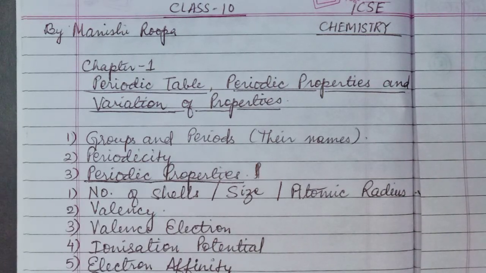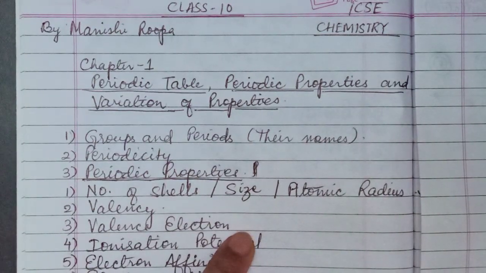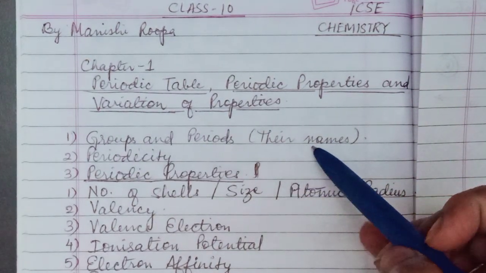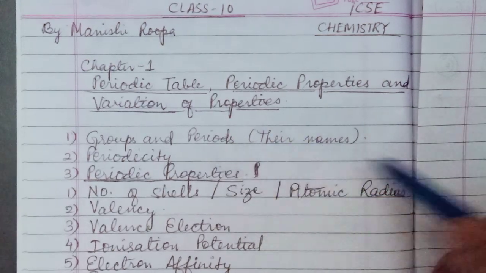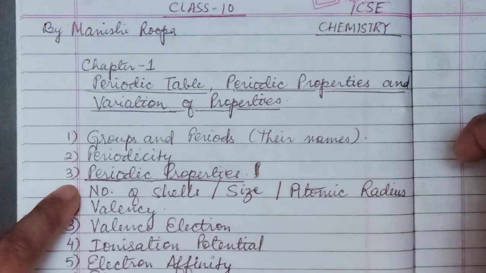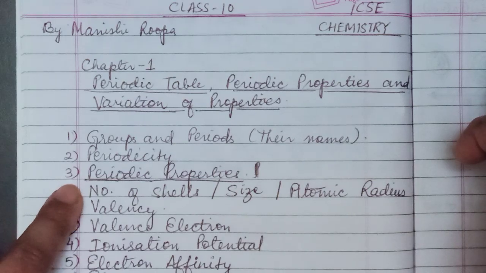Today we will discuss chapter number 1, periodic table, periodic properties and variation of properties. Some of the properties you have learnt in class 9th and some of the properties we will learn here. So you already know what are groups and periods. You have learnt in class 9th and you know very well about these. Periodicity also you have learned before. Now from periodic properties we will start from this point.